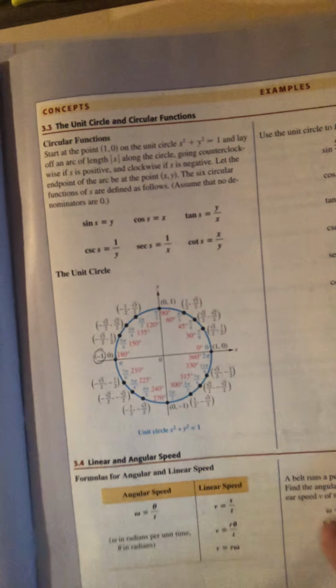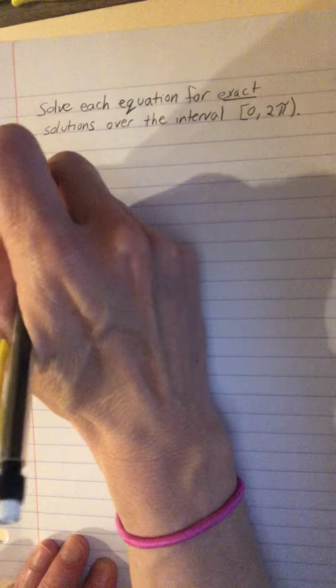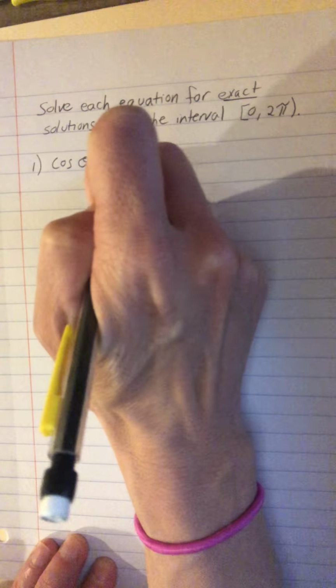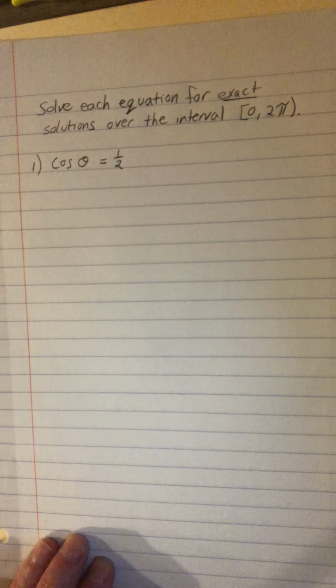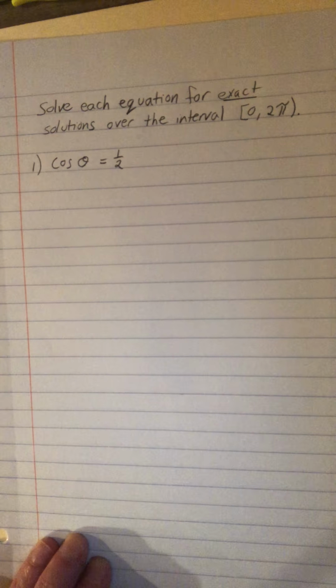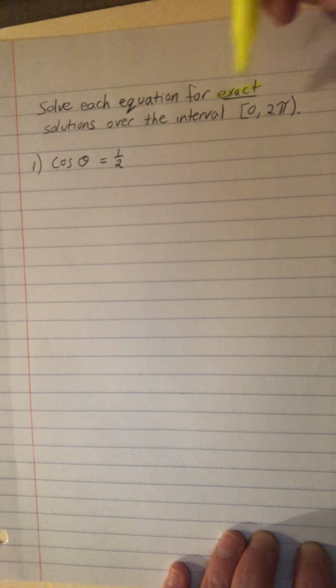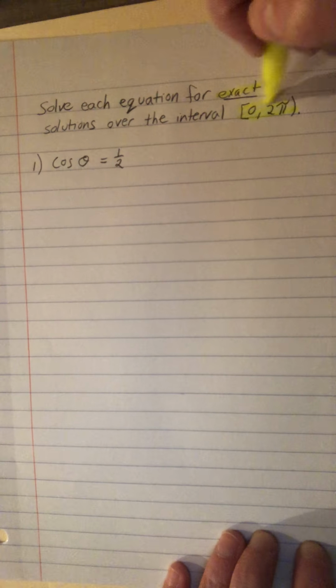So let's take a look at my first problem. Problem number 1 is cosine theta equals 1/2. What I want to emphasize here is we said that we're going to solve for an exact value. That means we're not using decimals. We're going to find the exact value on our unit circle, and we're going to find the solutions on the interval between 0 and 2 pi.